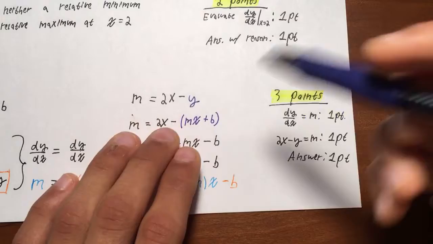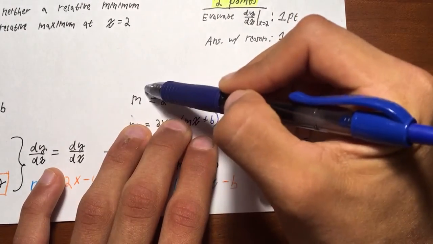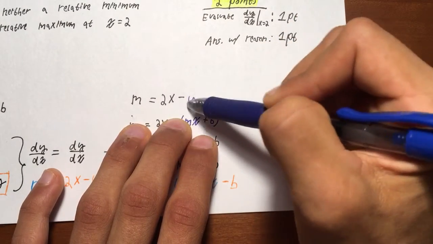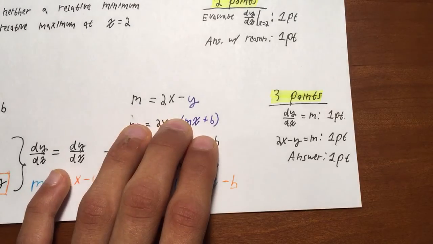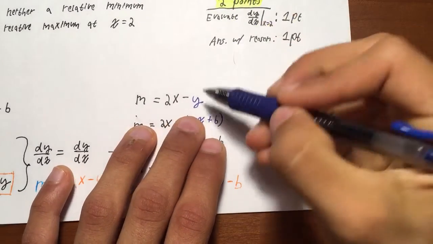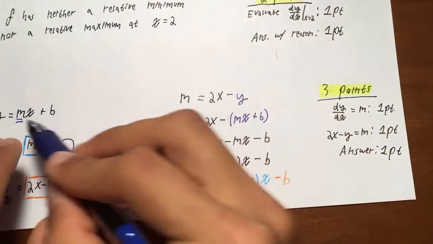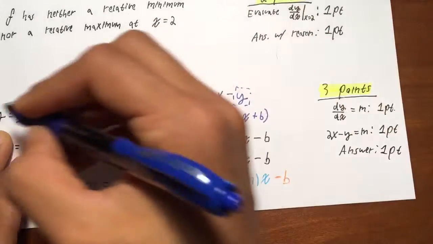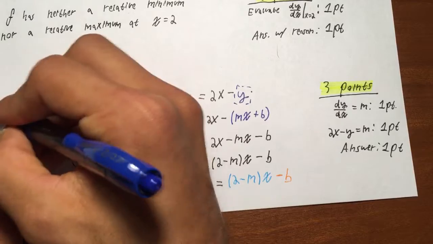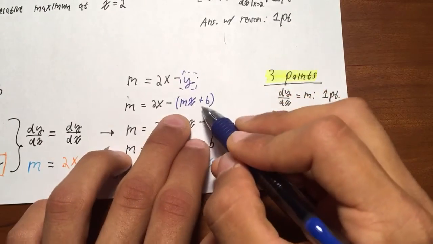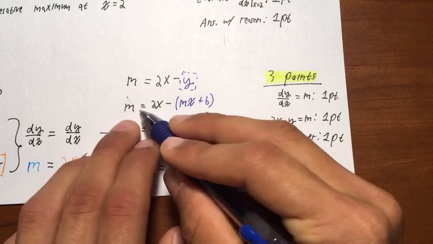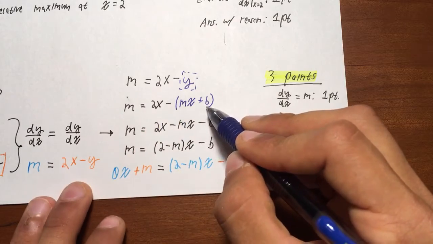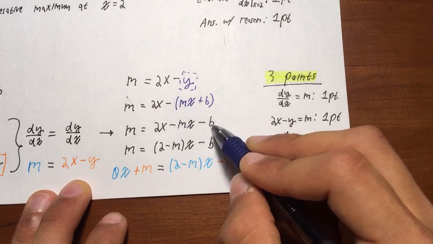Now I run into another issue. I have an x variable, but I have another variable, and that's too many unknowns. So I'm going to take this y value here and substitute my mx plus b. It's all about substitution and using what you've used in the past, right? This y value here goes here. Well, again, I literally substitute. m is equal to 2x minus (mx plus b). Rearrange it, make it pretty.